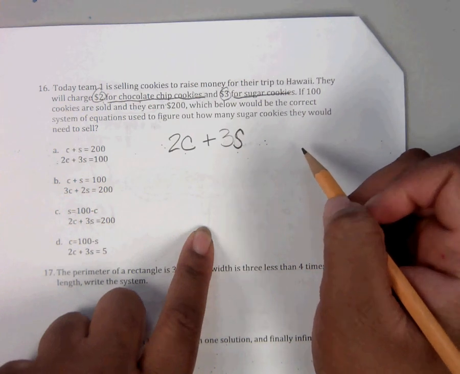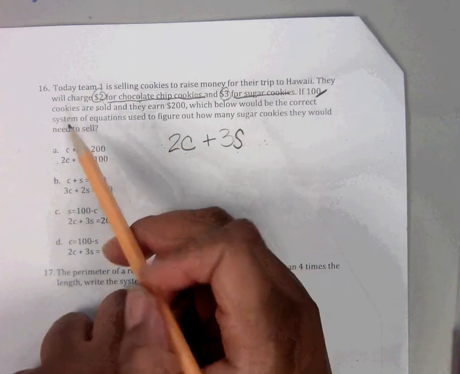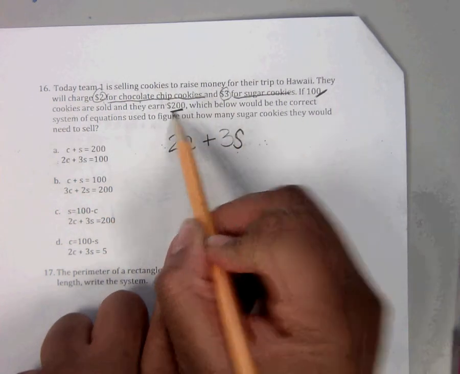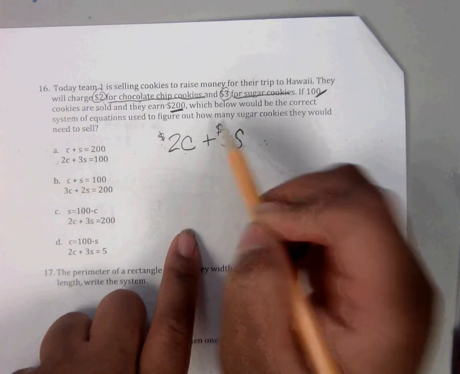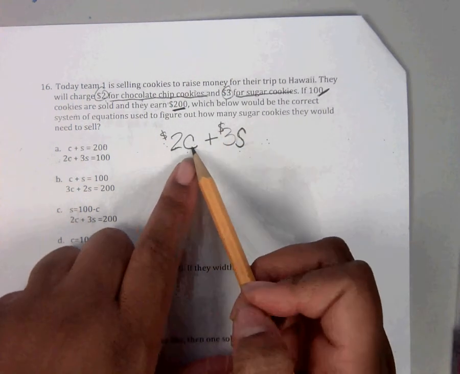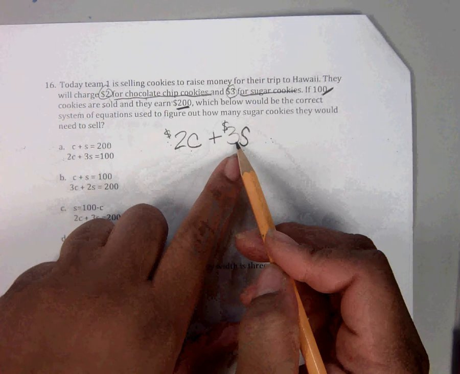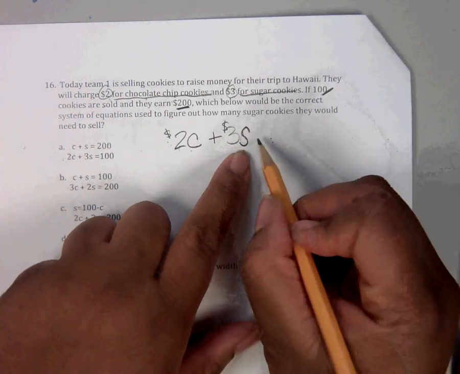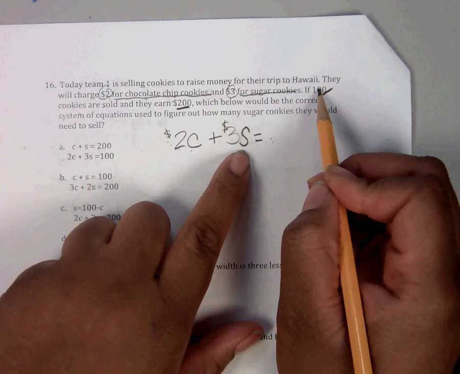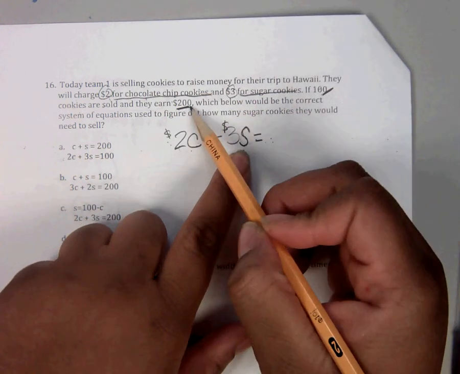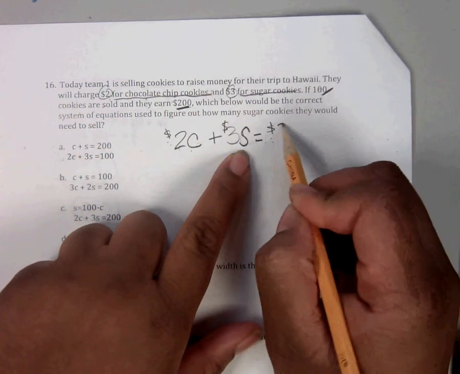I have 2 numbers left, 100 cookies and $200. If this is money, do I say 2 for every chocolate chip cookie plus 3 for every sugar cookie equals 100 cookies? Or does it equal $200 that they will earn? $200.